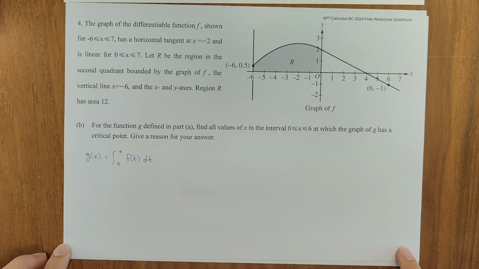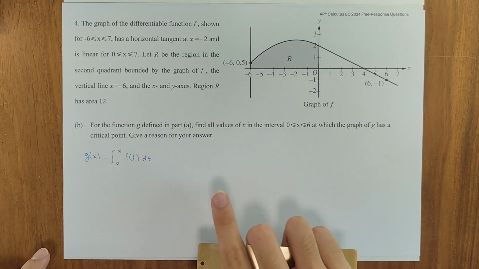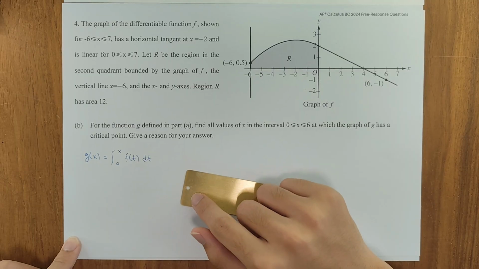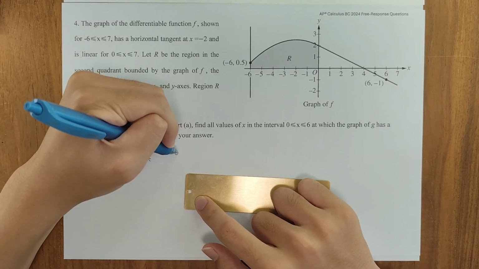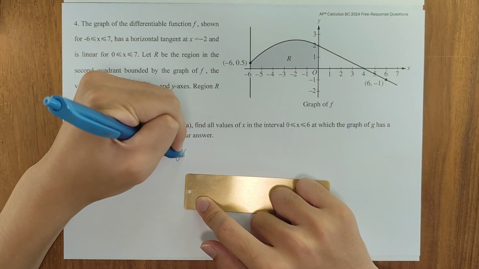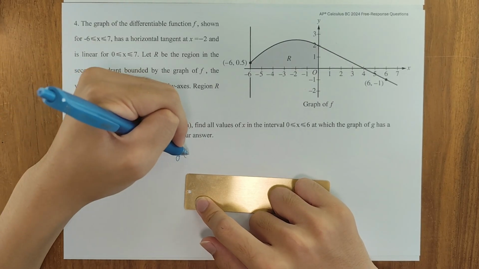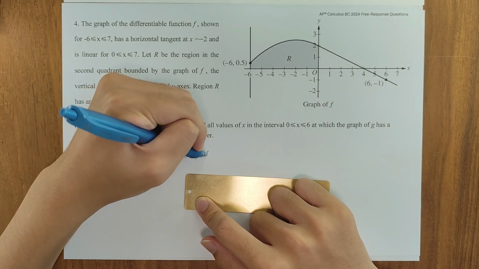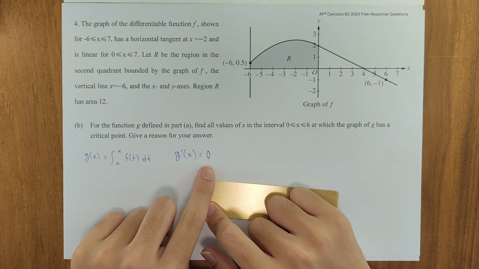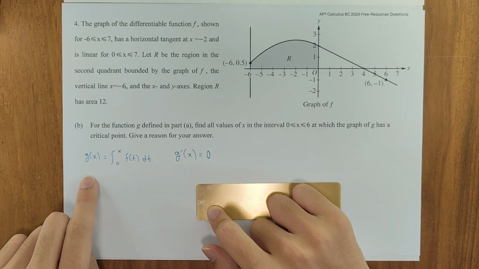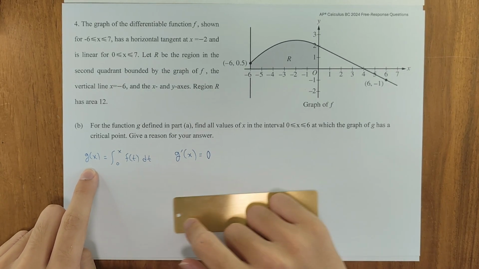Okay, now we need to find the critical point of g. To find a critical point, we have to find g prime, the function's derivative, set equal to 0, and find the x value. So first let's differentiate g.